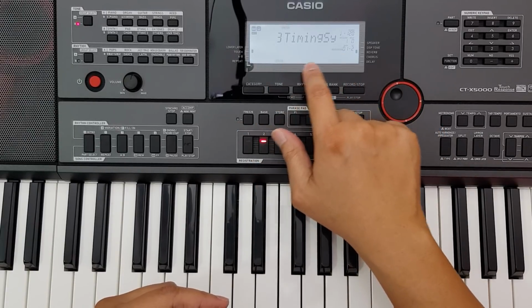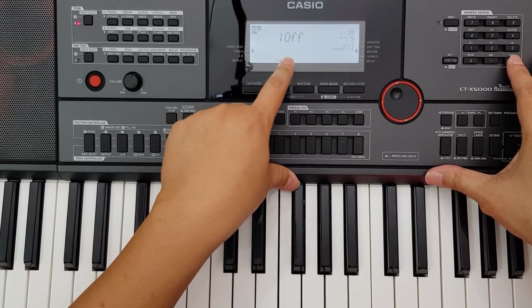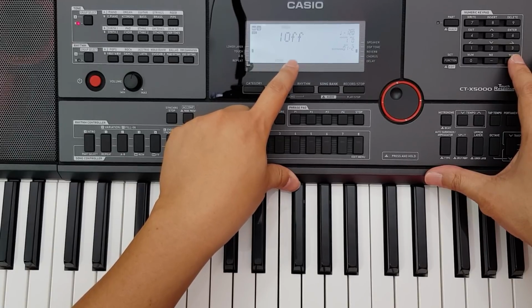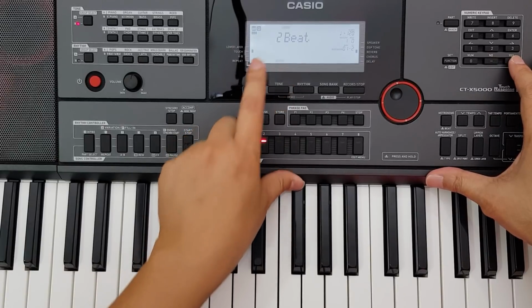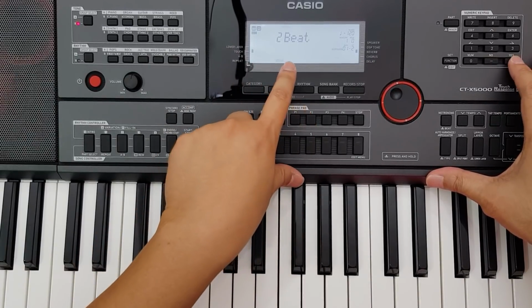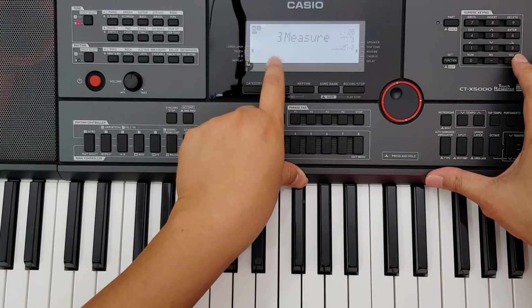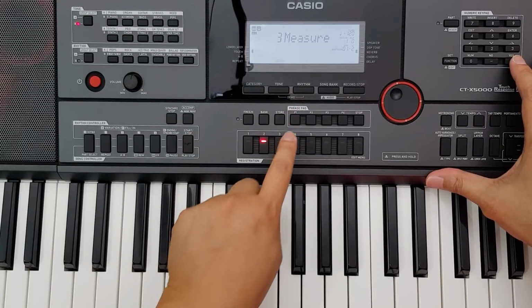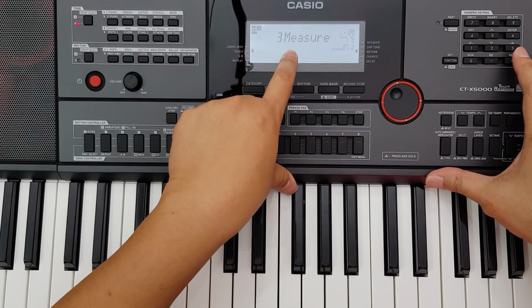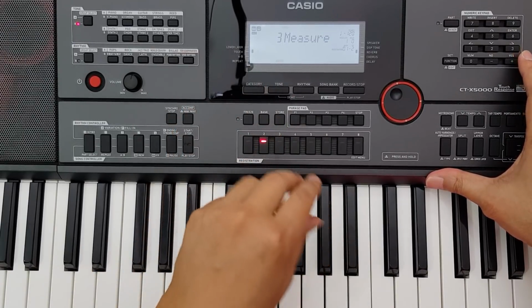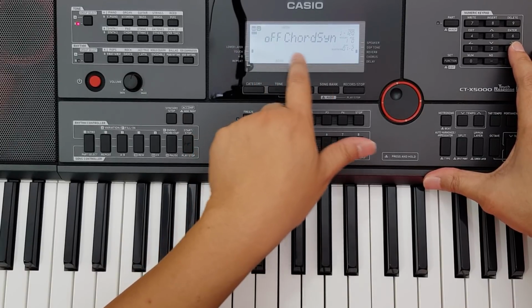Next one, let's look at option number 3, and that is the timing synchronization. This is how you want the phrase pad to be synchronized. And if you look at it, number 1, it does not synchronize to any of the accompaniment beat. You can also synchronize it to the beat, which means that it will come in based on the nearest beat, or the next one is it is synced according to the measure, which means that the phrase pad will only come in on the next measure after you press the phrase pad button. So I like to have mine synchronized to the measure so that when I press it, it will come in on the next measure. And the next configuration is whether we want the phrase pad to be synchronized to your chord.